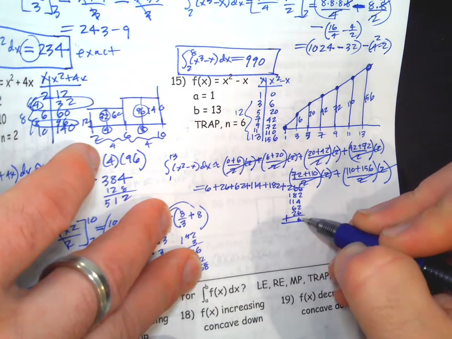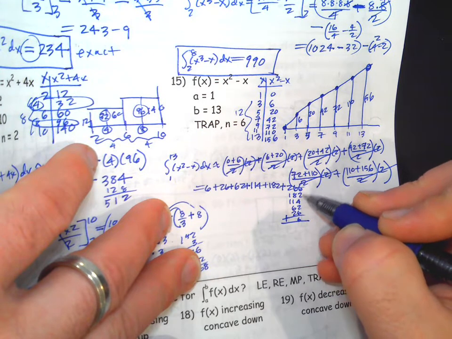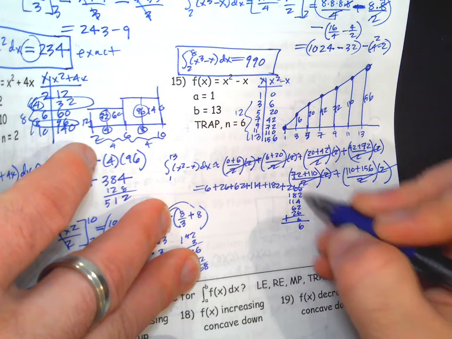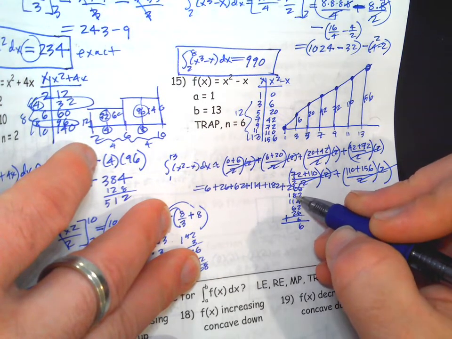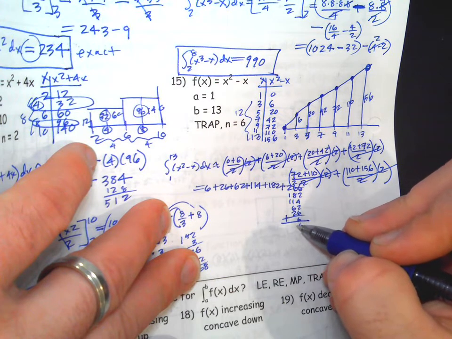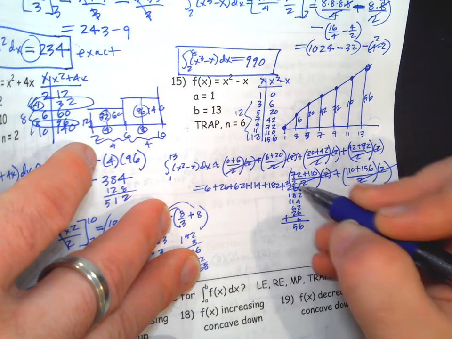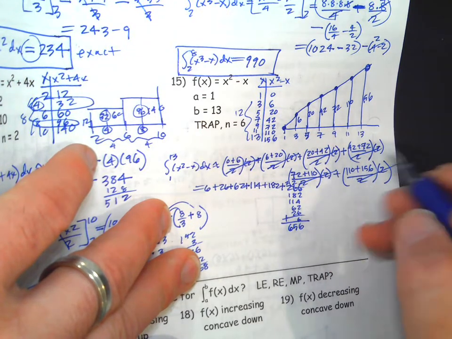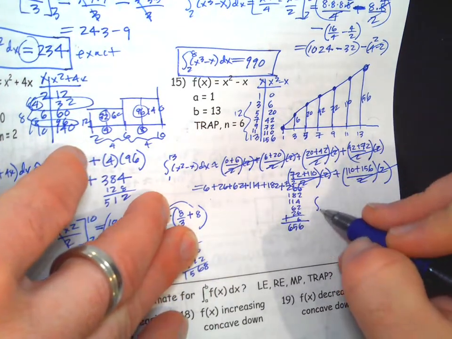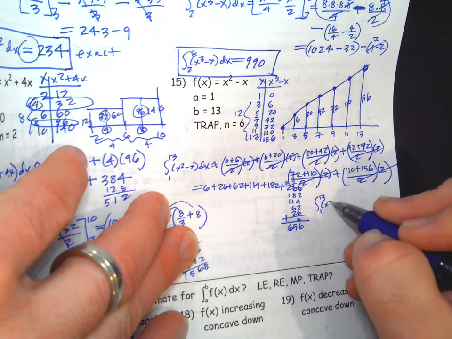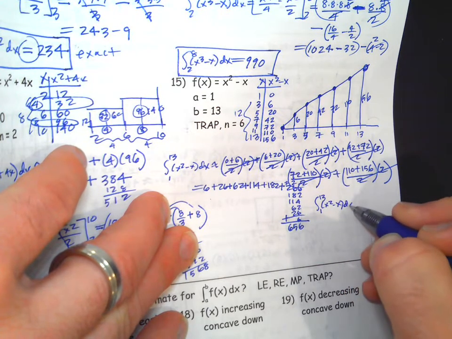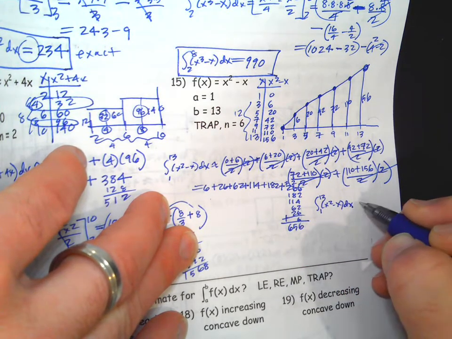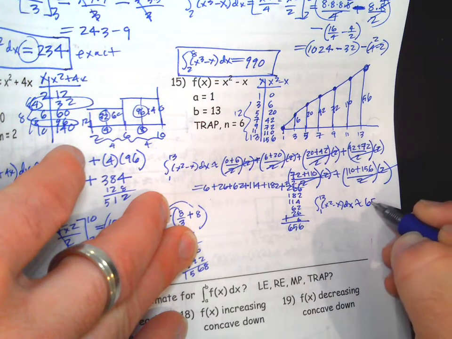Okay, so 12, 14, 18, 20, 26. Carry the 2. 8, 16, 17, 23, 25. Carry the 2. 6, 656. So our estimate, 1 to 13, x squared minus x, with 6 equal subdivisions using trapezoids, is about 656.